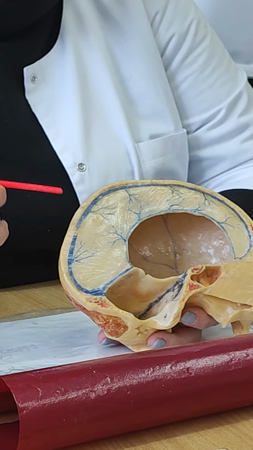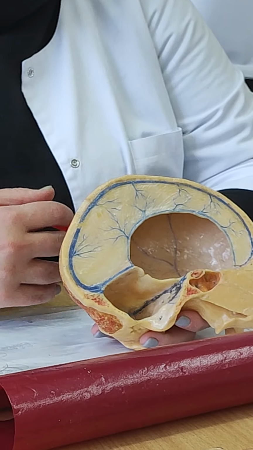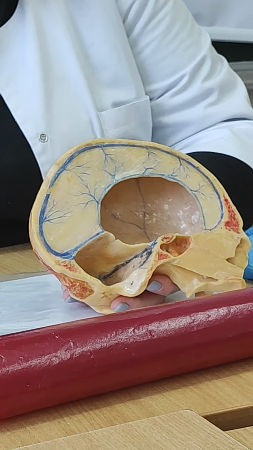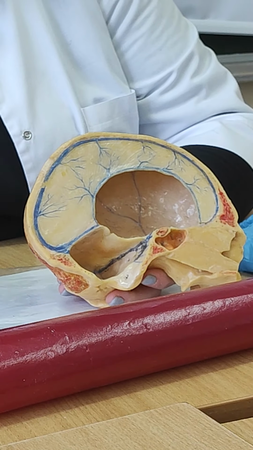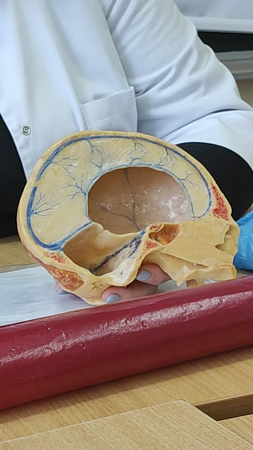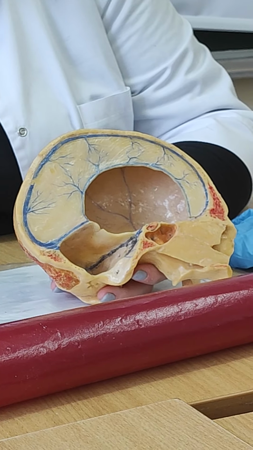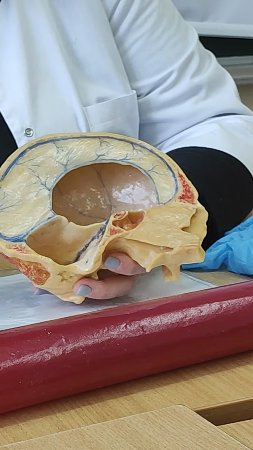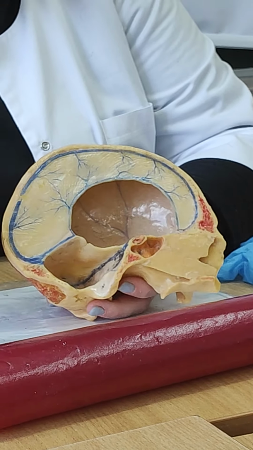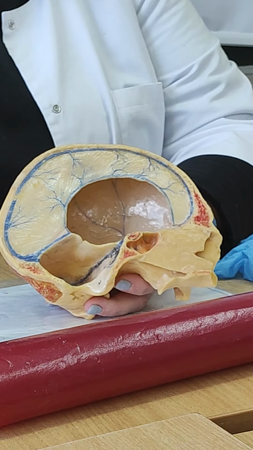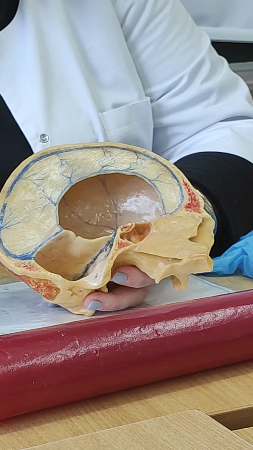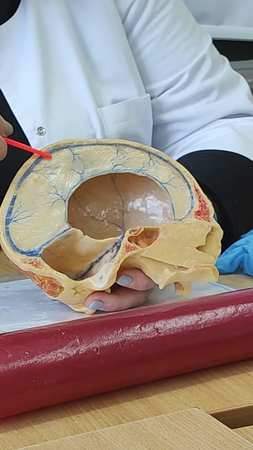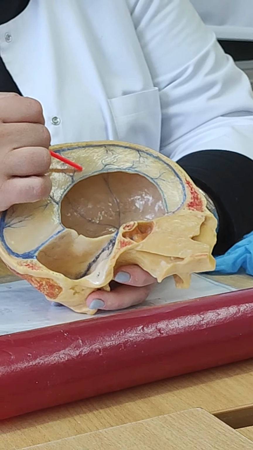Also a very interesting structure of sinuses: they play a huge role in the outflow of CSF from the brain. The arachnoid mater of the brain, arachnoid, not dura, forms specific processes called granulations. These processes are mainly located along the sinuses.